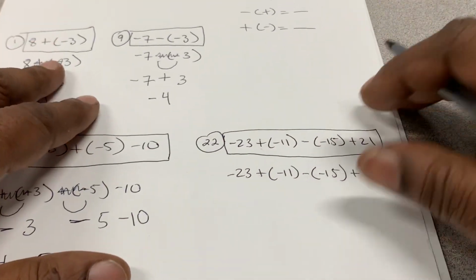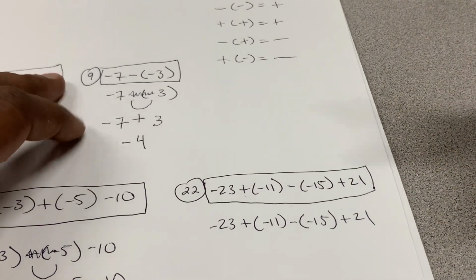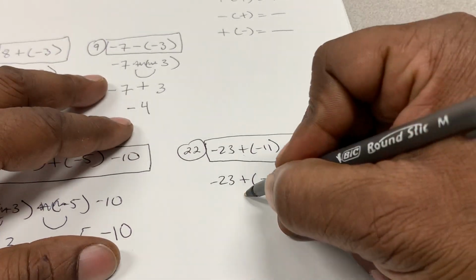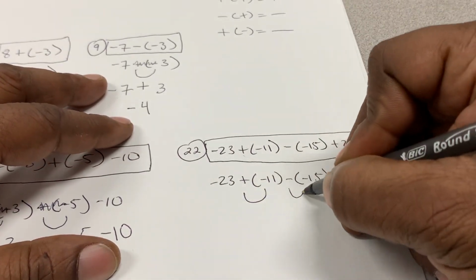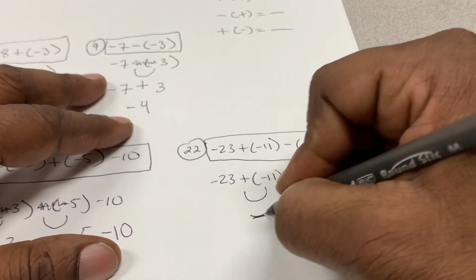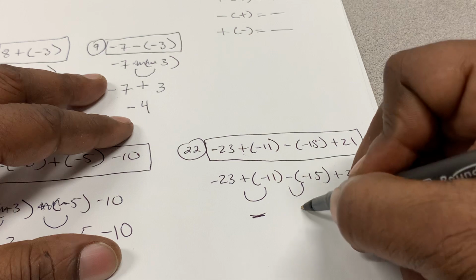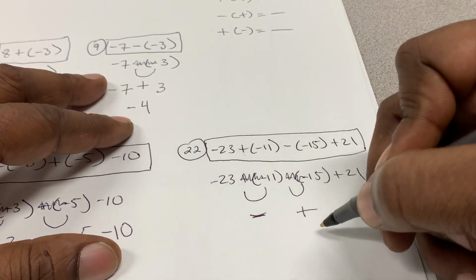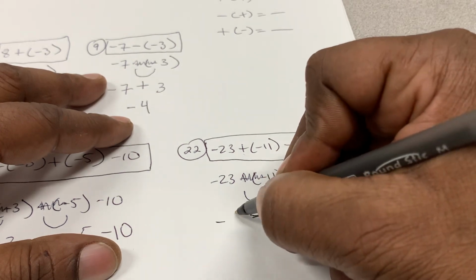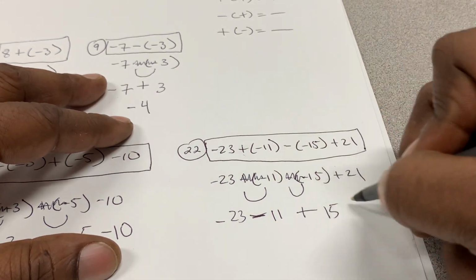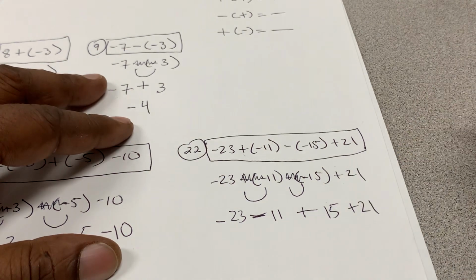Okay, now for this problem up here, it's going to be the same method. The numbers will change, but the concept does not change. We have these two signs that are right next to each other, so the ones that don't match turn to negative, and the two ones that do match turn to plus. And remember, cross out the two signs that gave the new sign. So now we have this -23, we have this 11 here, we have this 15, and then this +21.